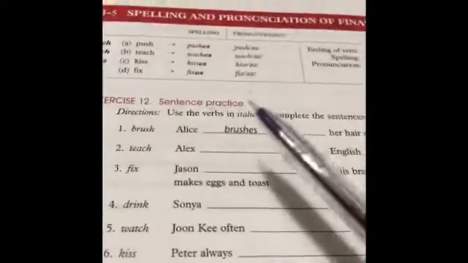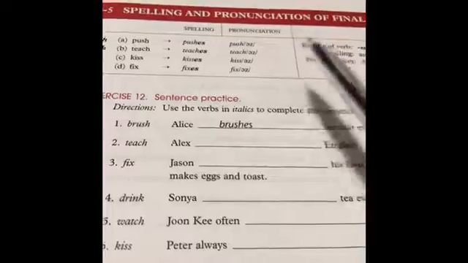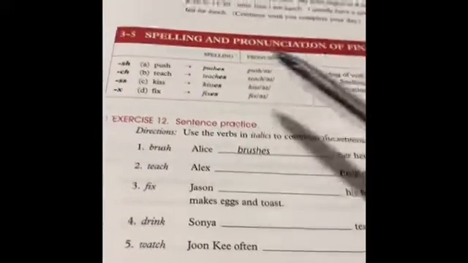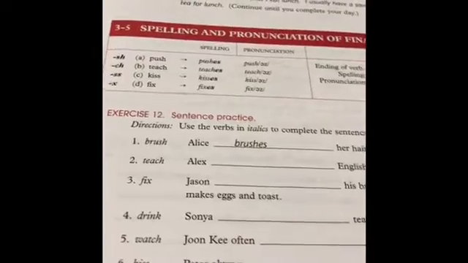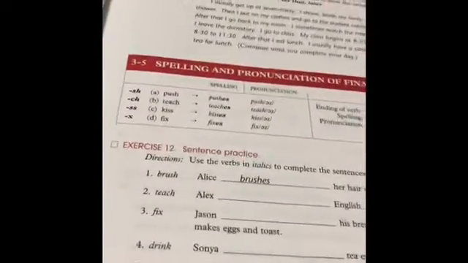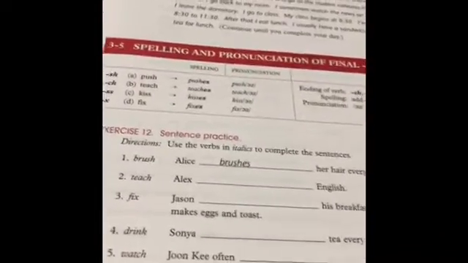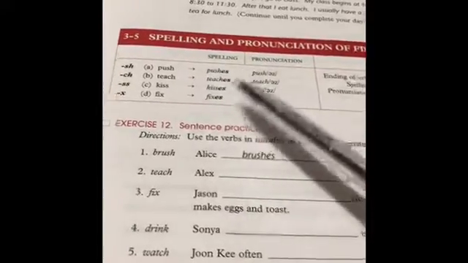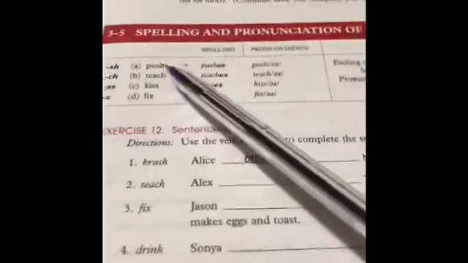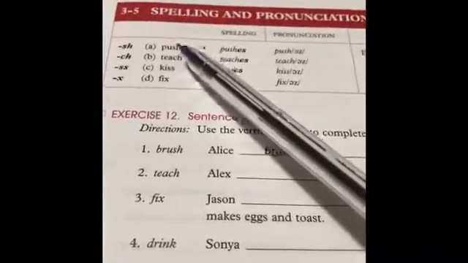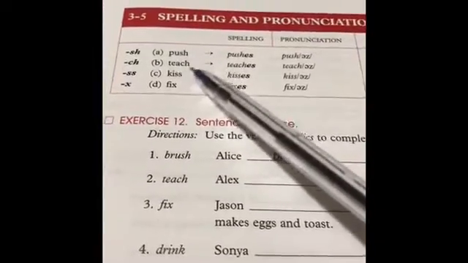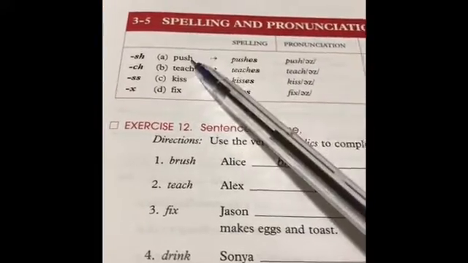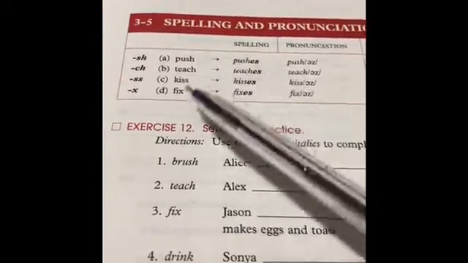Now this note is very important. Spelling and pronunciation of final es. يعني متى بستخدم es. We said before we add s to the verb, but we have to add es when we have verbs ending in sh, ch, ss, x. Push, pushes.